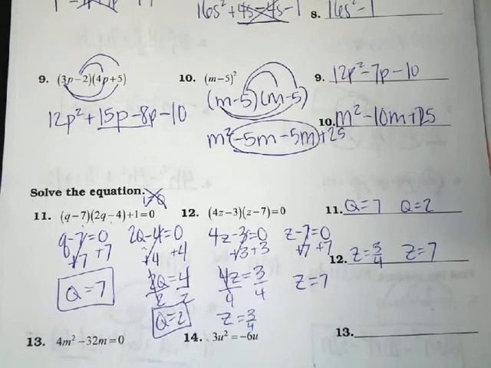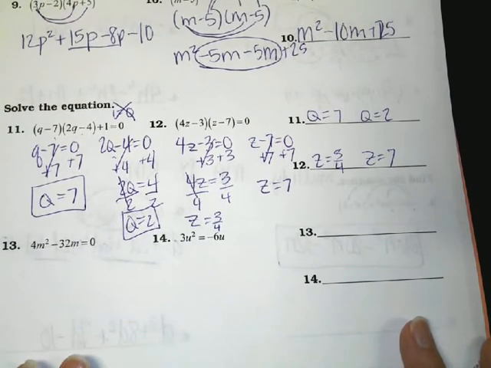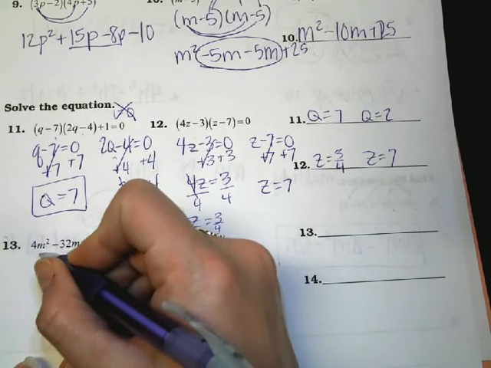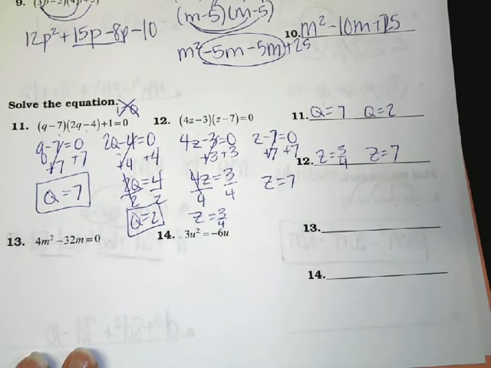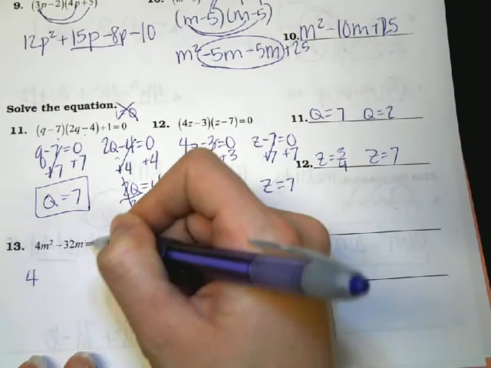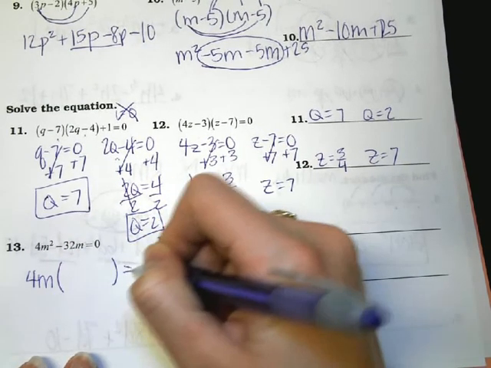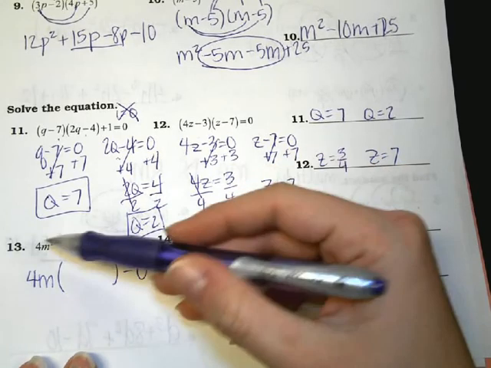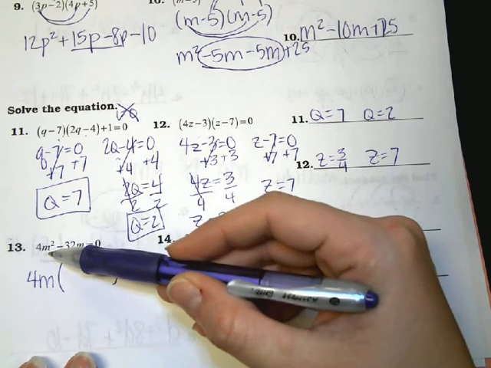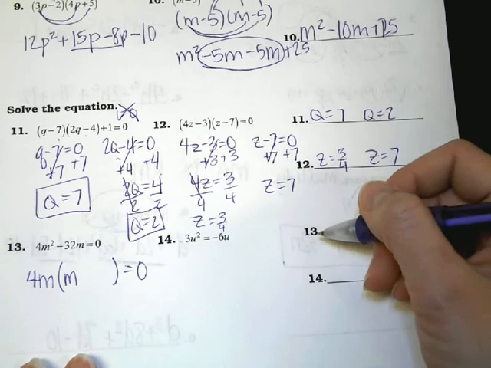13 is not factored yet, so the first thing I would want to do is factor out what it has in common. 4m squared and a negative 32m has two things in common. The first thing it has in common is a 4, and the next thing it has in common is an m. So I'm going to factor out a 4m and then figure out what's left. If I pull out a 4 and an m from the first, then it's going to leave m by itself. And I can double check that to make sure 4m times m gives me 4m squared.